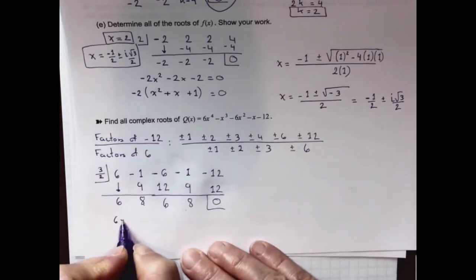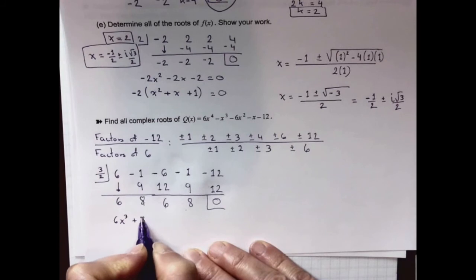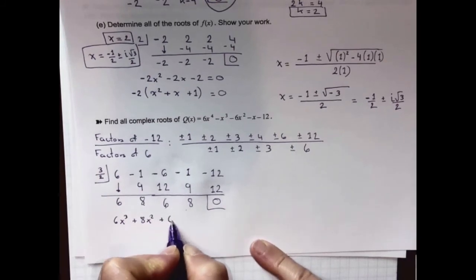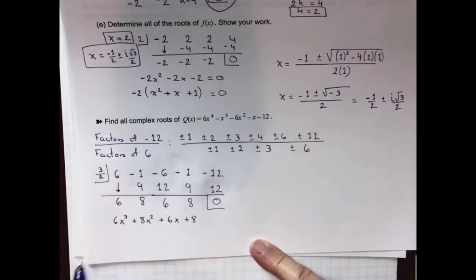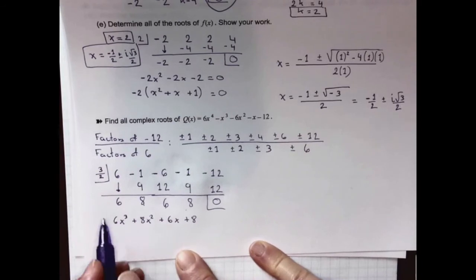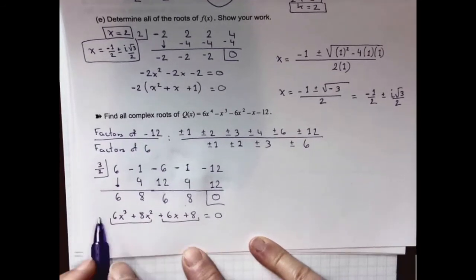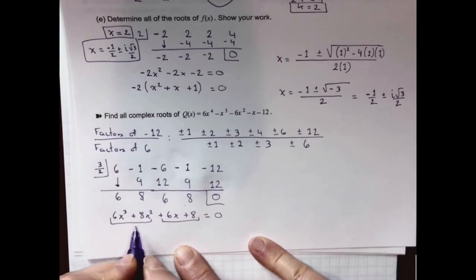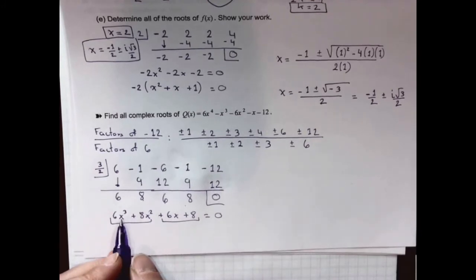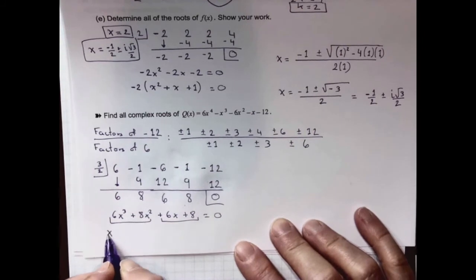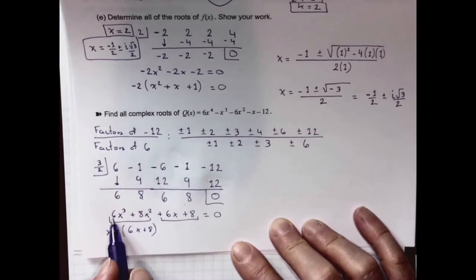So I have 6x cubed plus 8x squared plus 6x plus 8. Look at that. Isn't that nice? Look at that. All of that equal to 0. We're going to solve by grouping. So we're going to say, take out an x squared. We're left with 6x plus 8. Actually, I can take out a 2 from everywhere too, can't I?